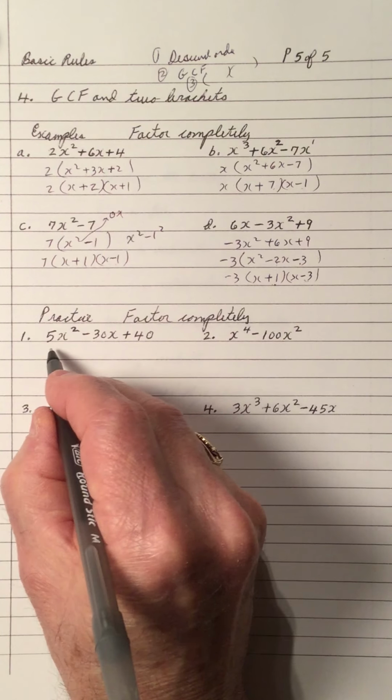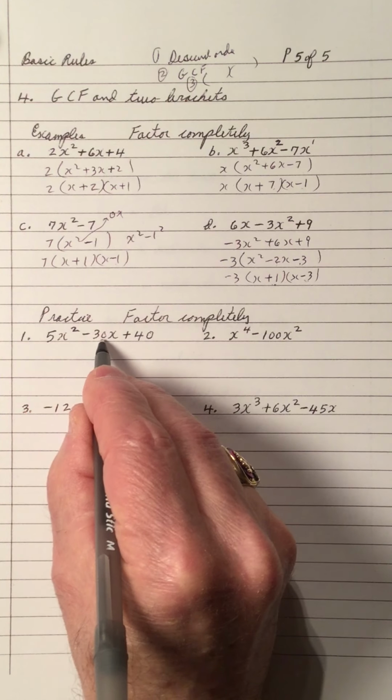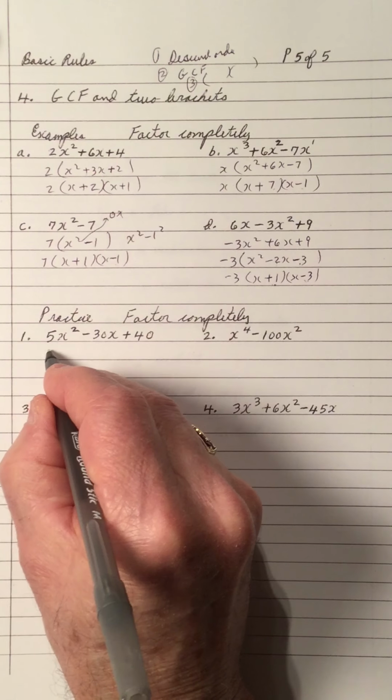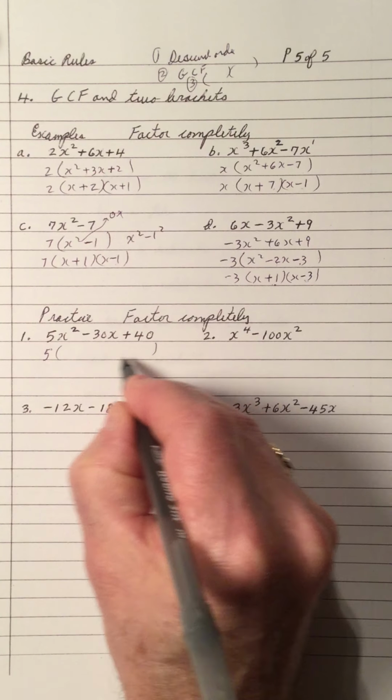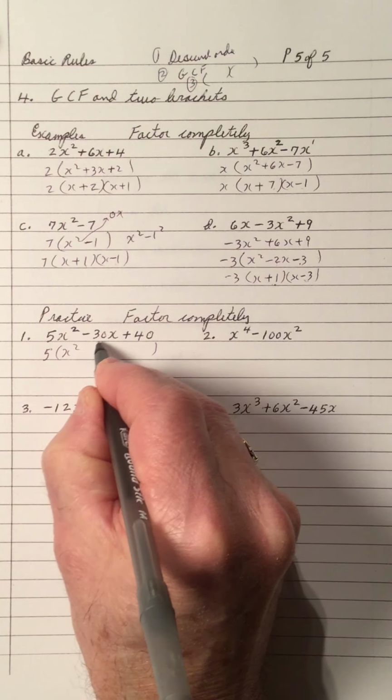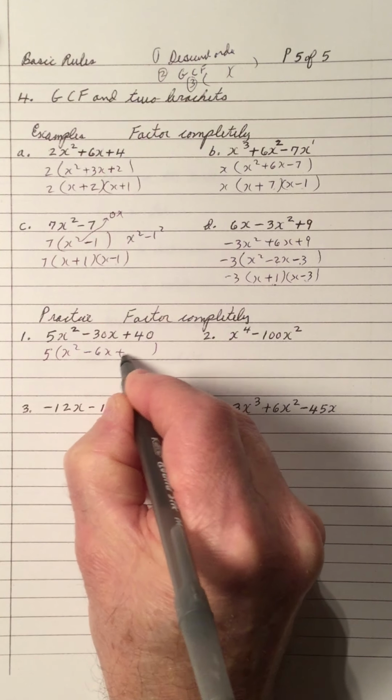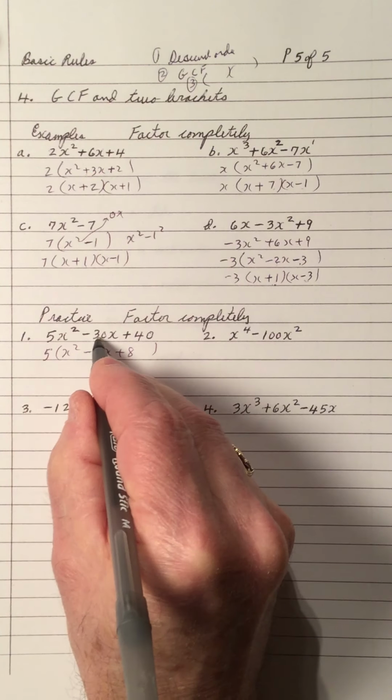Here we go. GCF is descending order. Square x, perfect. 5 is the smallest number. 5 is a factor of these two, yes, because it ends in 0. So 5 will come out. So that's x squared minus 6x plus 8. You divide 5 into each one of these. Done.